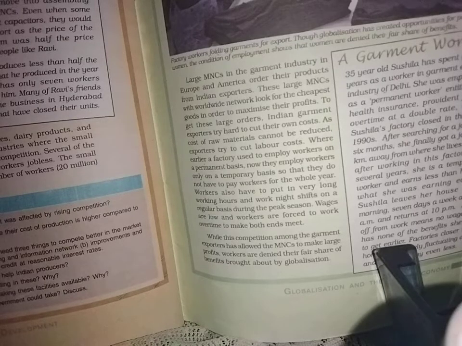In this way, where earlier a factory used to employ workers on a permanent basis, it is not doing that this time. This time it is on a temporary basis, so that they do not have to pay workers for the whole year. Workers also have to put in very long working hours, work night shifts on a regular basis during the peak seasons, and wages are low, and workers are forced to work overtime to make both ends meet.